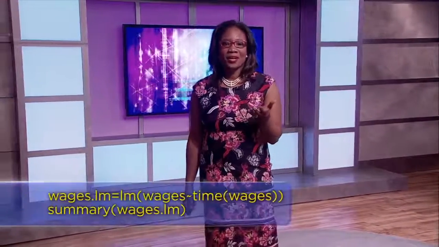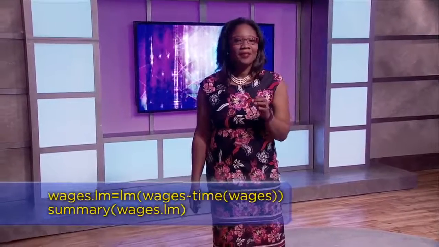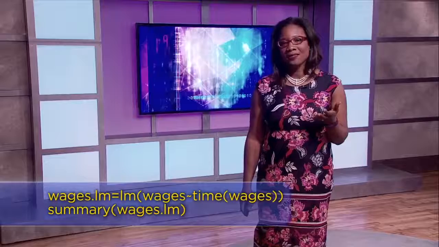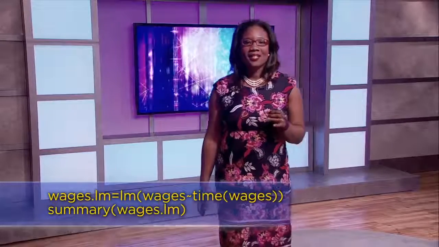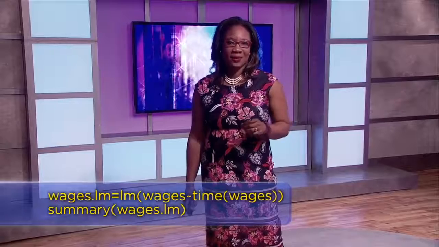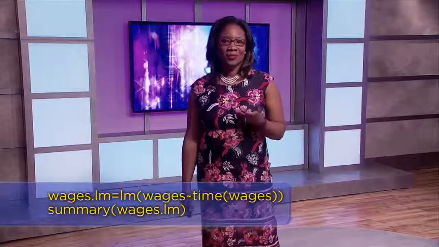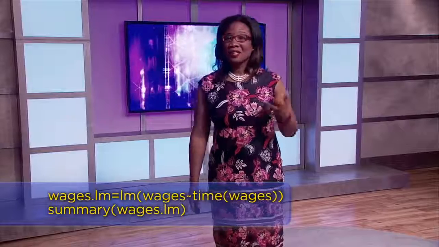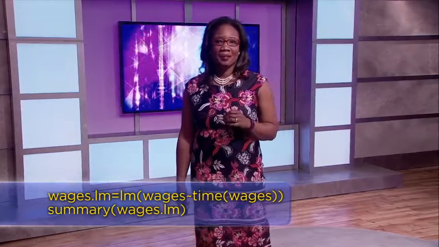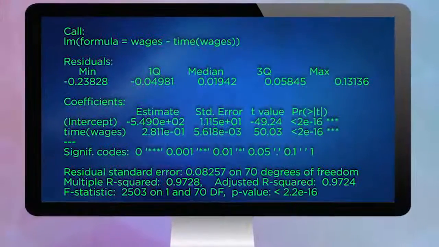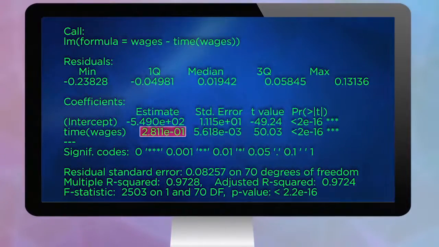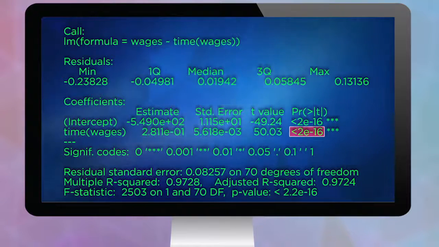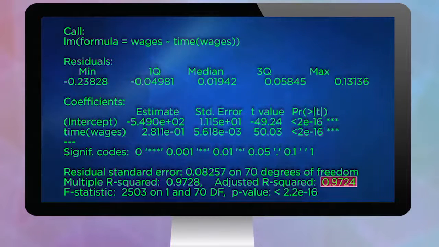So let's fit time to the wages data. Here we're doing wages.lm, and we're going to fit a linear model where our y response variable is wages, and the predictor is the time associated with wages. So we use time(wages). That tells R that we want to do a time series model, even though we're using the lm command. Here's the output. So we fit our model. Check out that estimate. You'll see the estimate for the time of wages, and it's super significant. That's the lowest the p-value can get. And we've got a nice R squared, 0.97. It doesn't get much better than that.